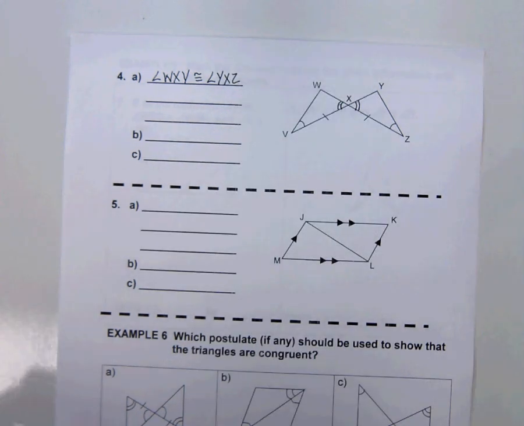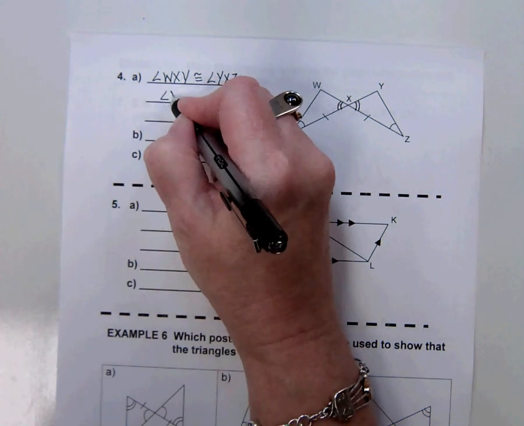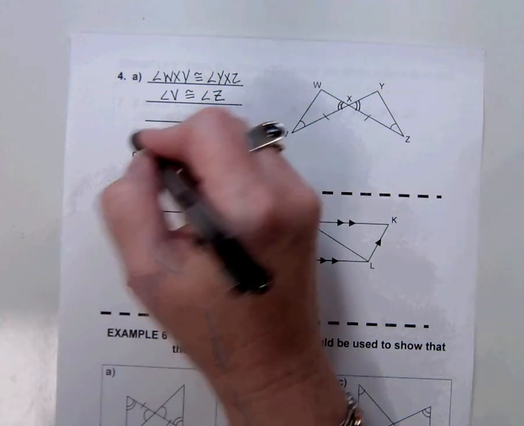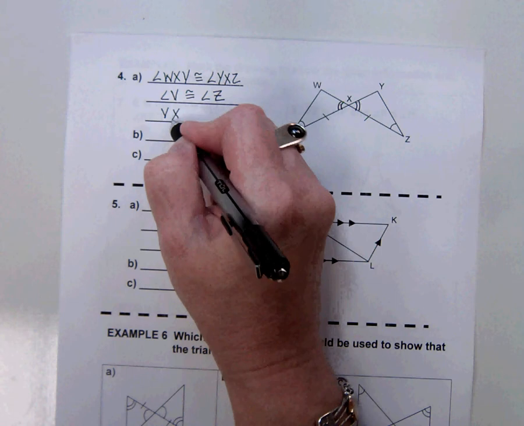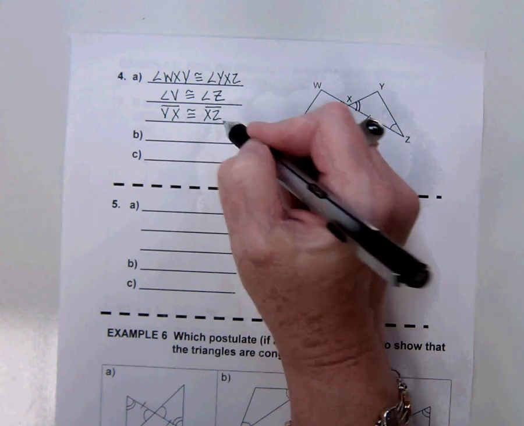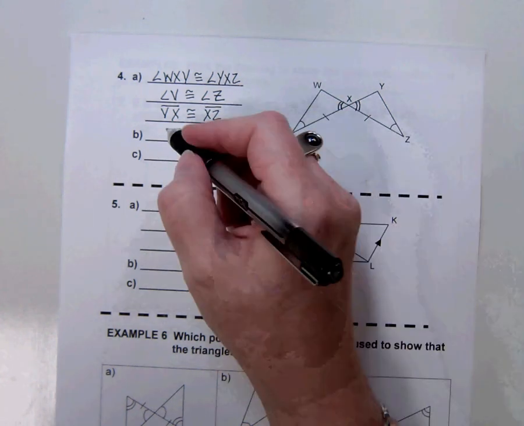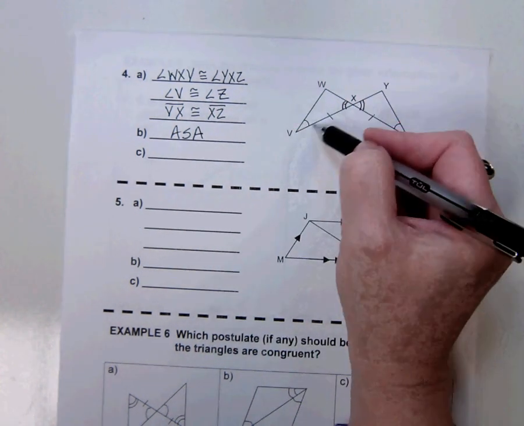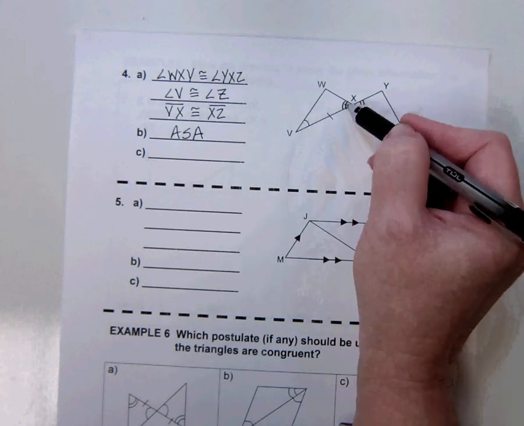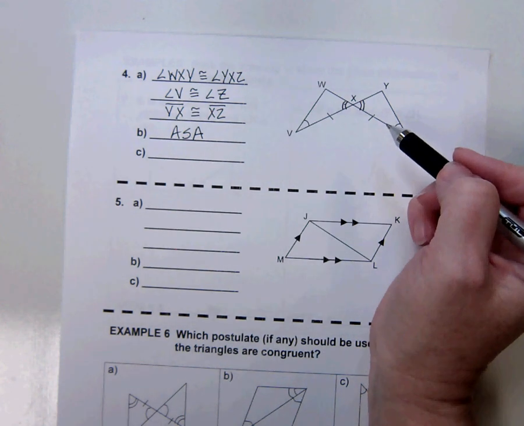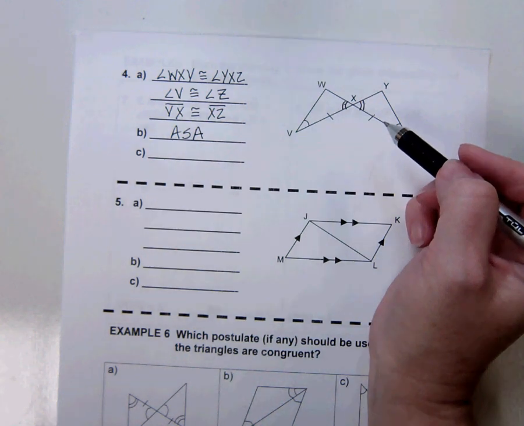The other marked angles, the given ones, were angle V and angle Z. And it looks like the side VX is tick marked. That side corresponds with XZ. The reason on this one would be angle, side, angle, because they have an included side. See how on this one there's an angle, side, angle, angle, side, angle. So that's how we named 3 corresponding parts. 2 of them were angles and 1 of them was the included side. So that would be angle, side, angle.